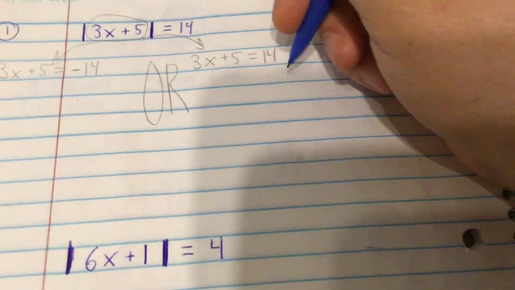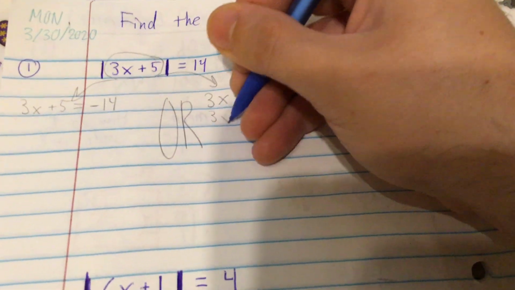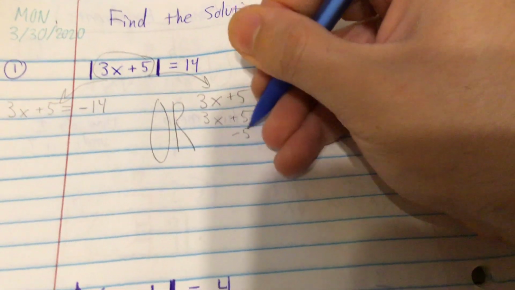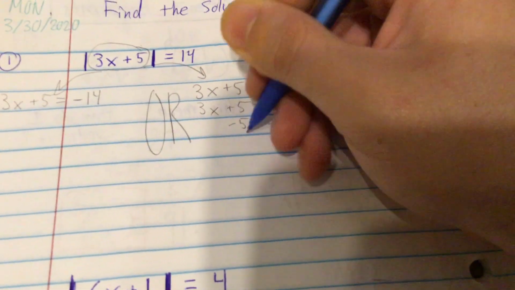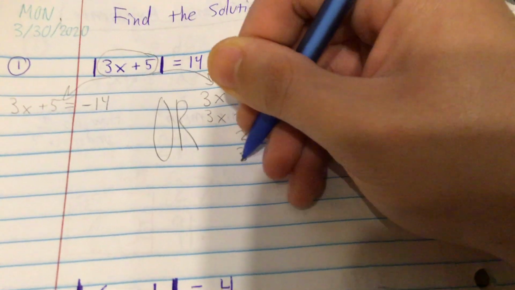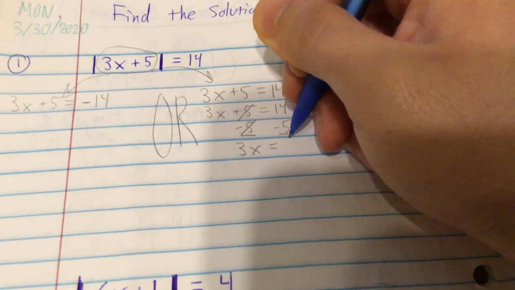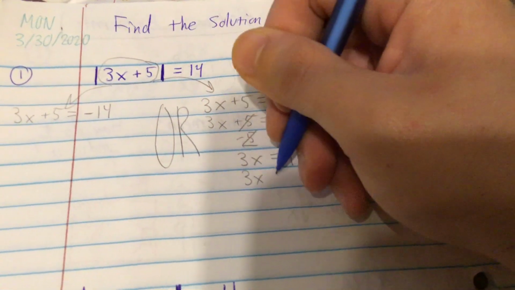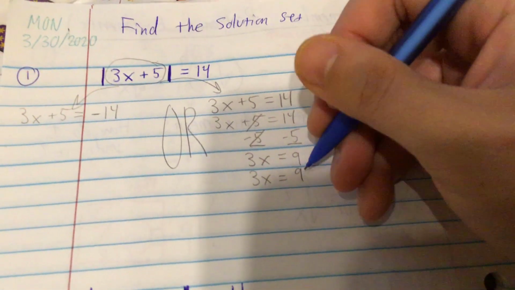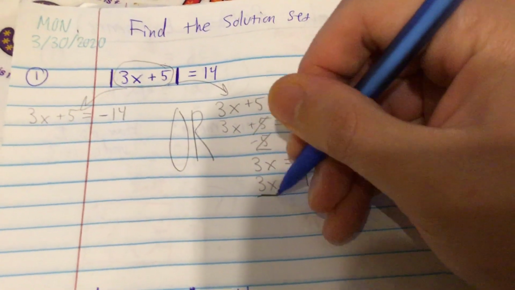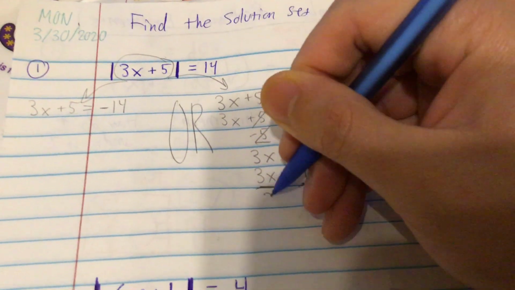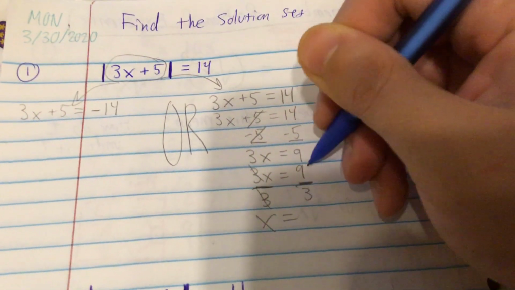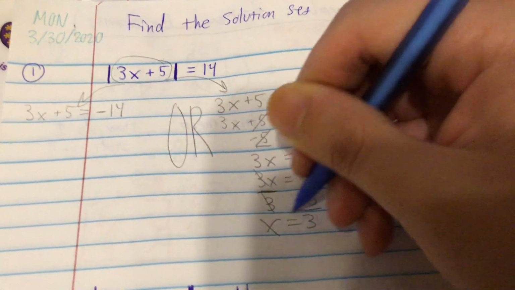Well, I'm going to start with the right side since I'm a positive person. Let's start with 3x plus 5 equals 14. So I'm going to subtract 5 from both sides. And that gets me 3x is equal to 14 minus 5, which is 9. Now I've got 3x is equal to 9, and I'm going to undo that times 3 layer by dividing both sides by 3. So now I've got x equals 9 divided by 3, or 3.